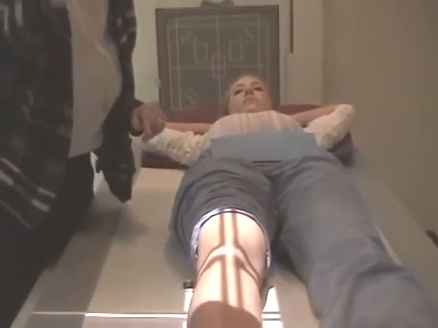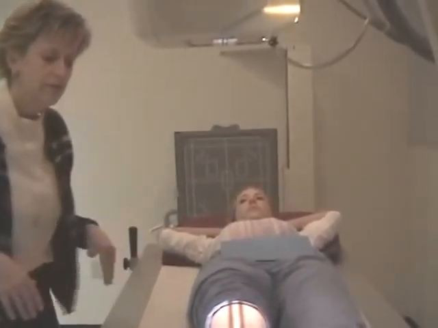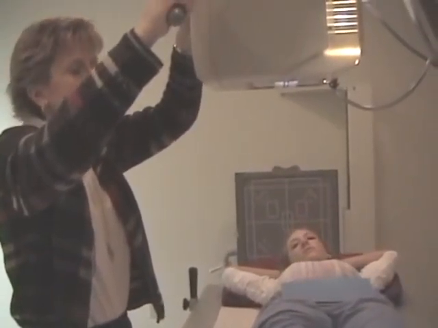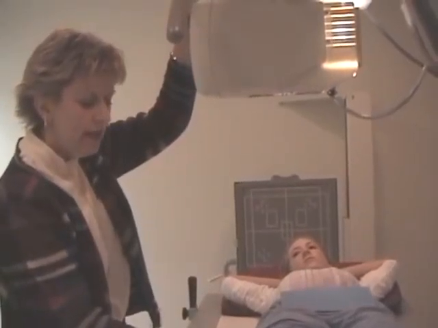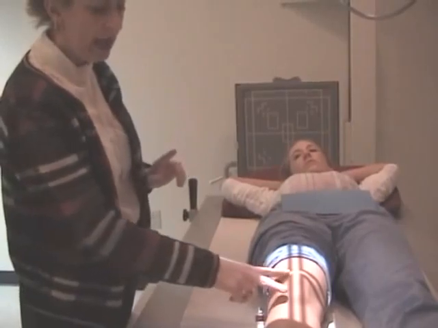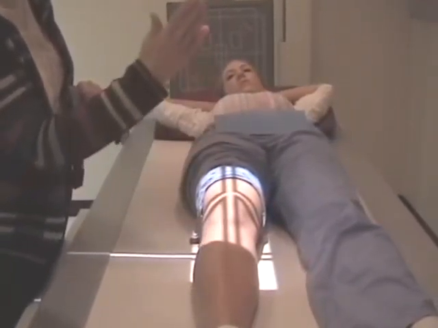Now, if you are angling the tube, either caudal or cephalic, we're going to put a 5-degree cephalic tube angle on there. Notice how I didn't move her, didn't move the tube, I only put an angle on, and see how it's entering high? That's because we've taken a perpendicular beam and now we're angling cephalic. I'm going to have to readjust the tube.